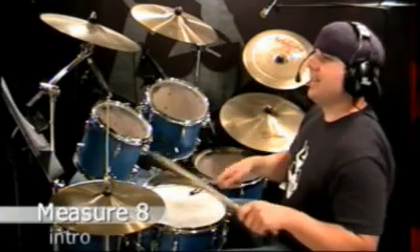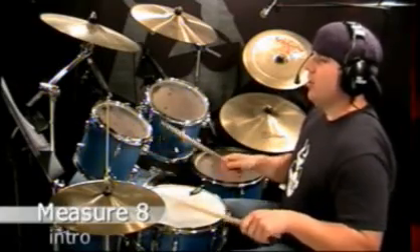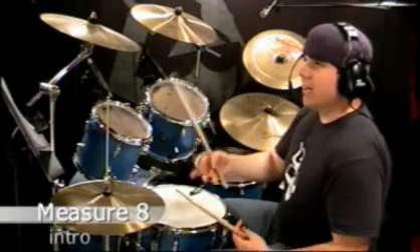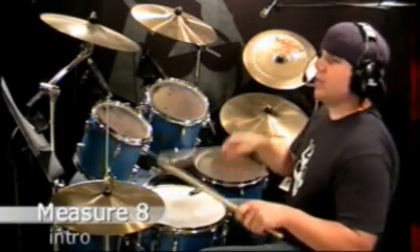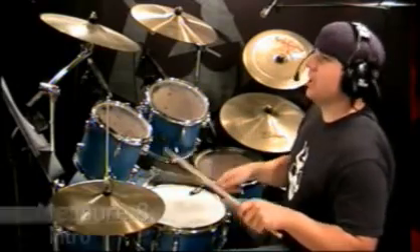Now being right-handed, I like to start those with the right hand, which means every accent is going to fall on the right hand too. 1 E and a 2 E and a 3 E and a 4 E and a 1 E and a 2 E and a 3 E and a 4 E and a.